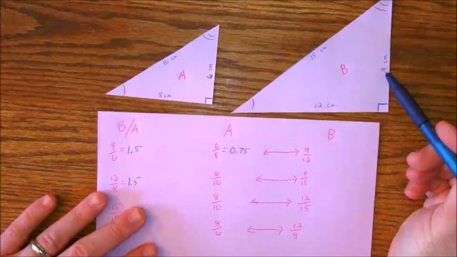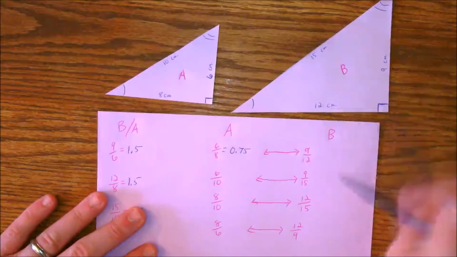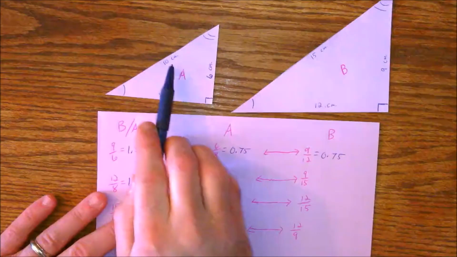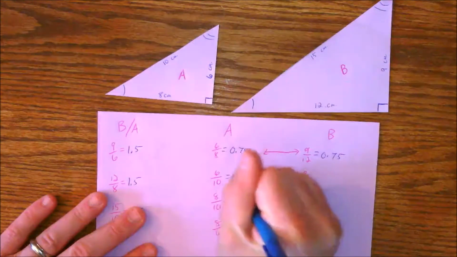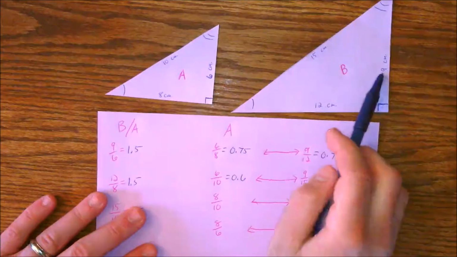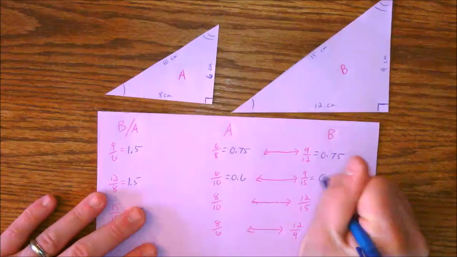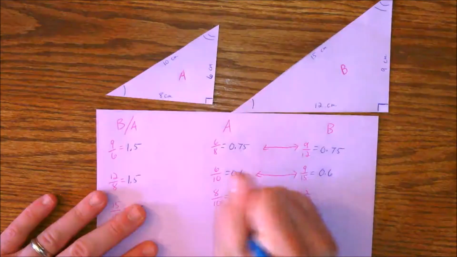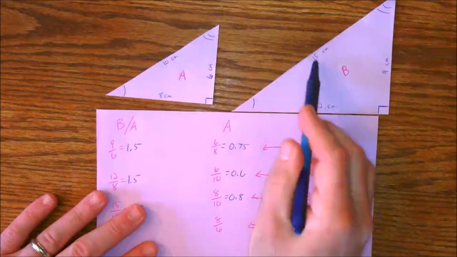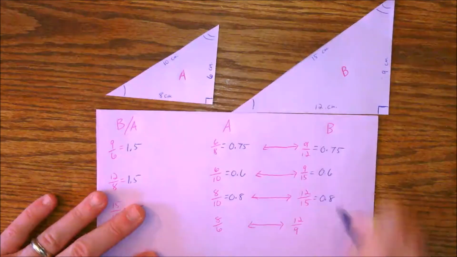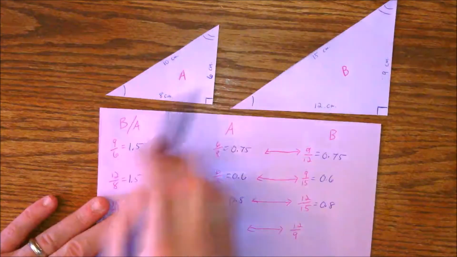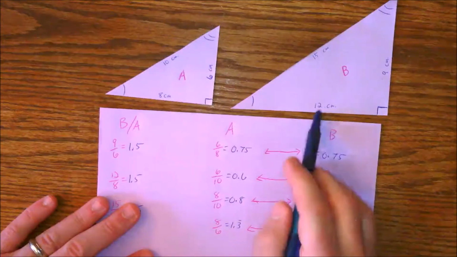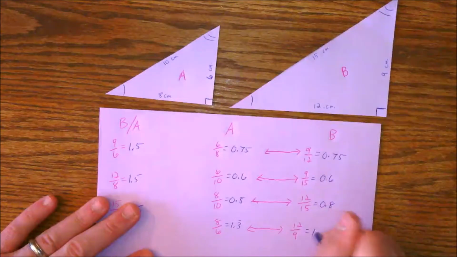If I do the corresponding sides within triangle B, 9 divided by 12, I also get 0.75. 6 divided by 10 is 0.6, and so is 9 divided by 15. 8 divided by 10 is 0.8. 12 divided by 15 is also 0.8. 8 divided by 6 is 1.3 repeating. 12 divided by 9 is 1.3 repeating.